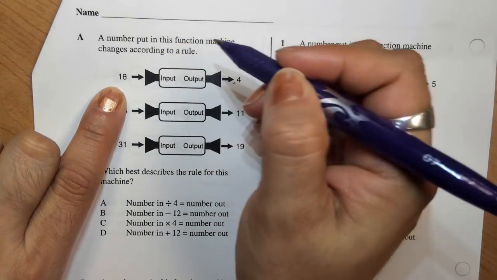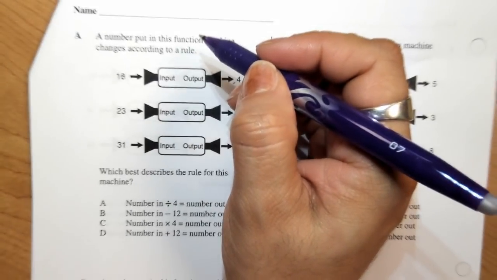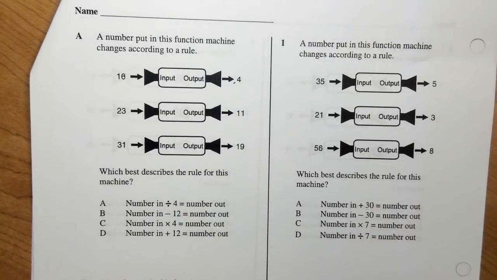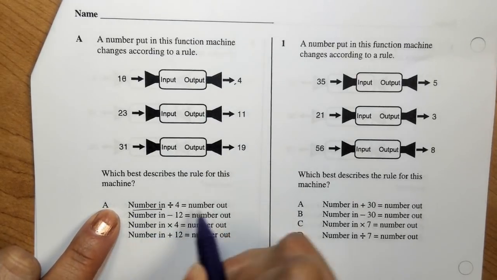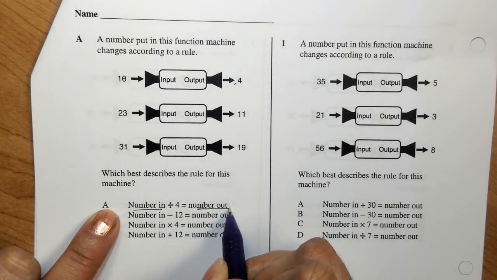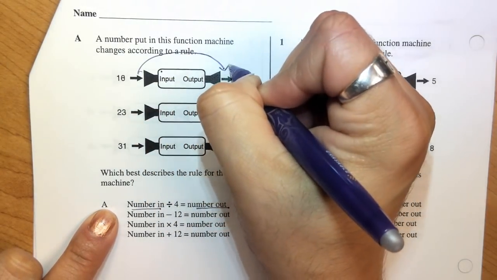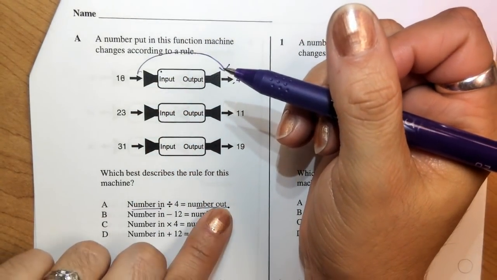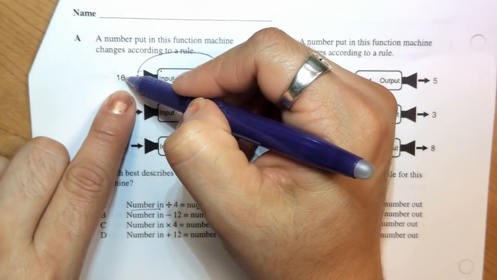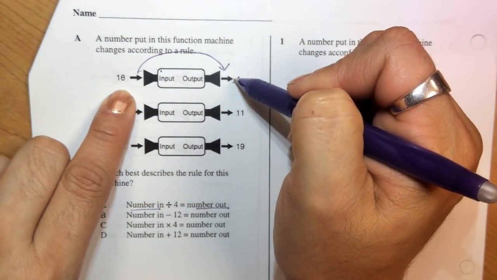It says a number put in this function machine changes according to a rule. Which best describes the rule for this machine? The number in equals the number out. So it's going from input to output. In and out. What do I do to 16 to get to 4?